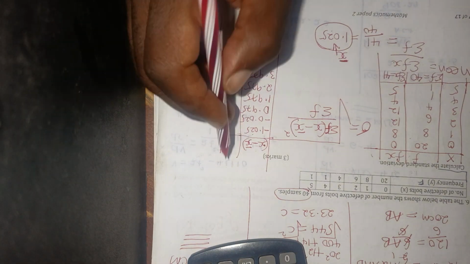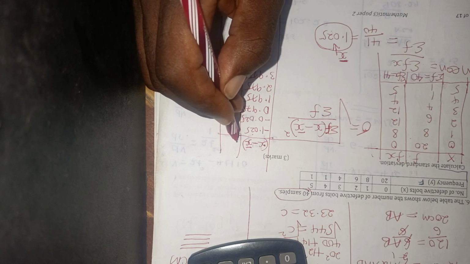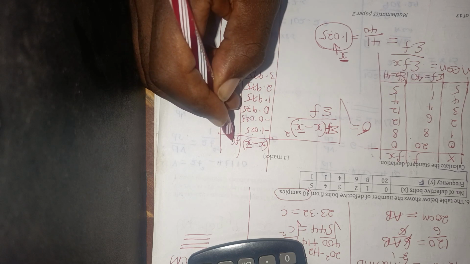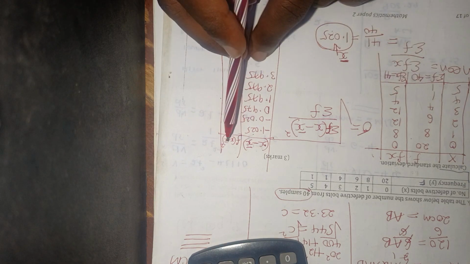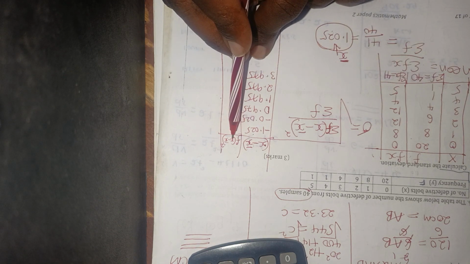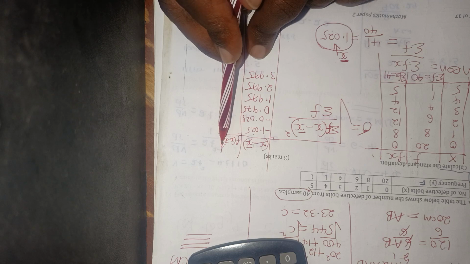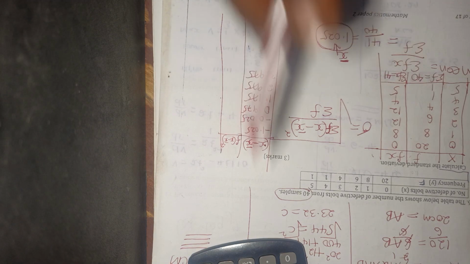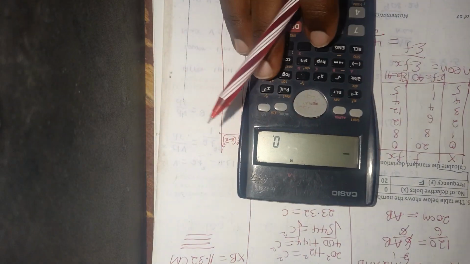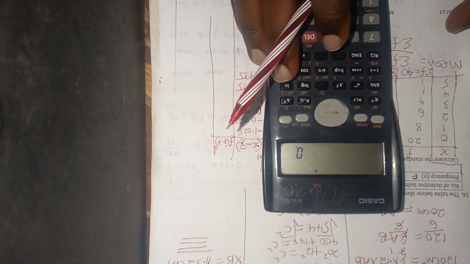After you've gotten that, we can create another column where we are going to say f into x minus mean squared. So we shall first be getting the difference between the value of x and the mean, squared, then you multiply by the frequency. Let's use the first example so that you know what you're supposed to do.